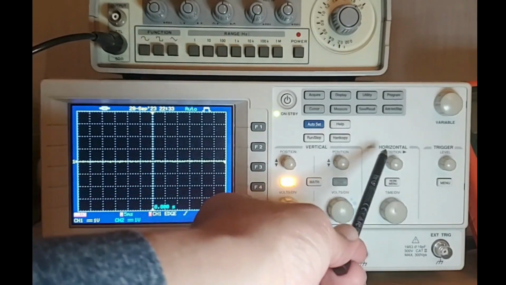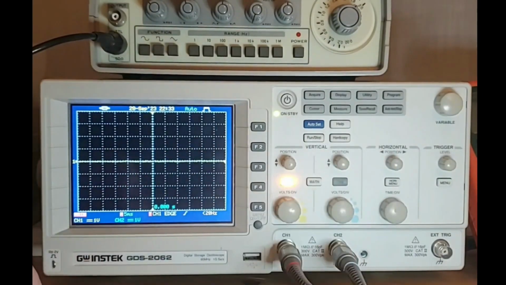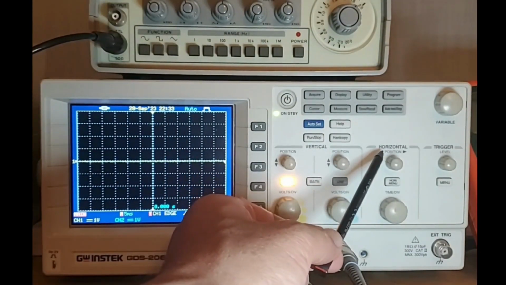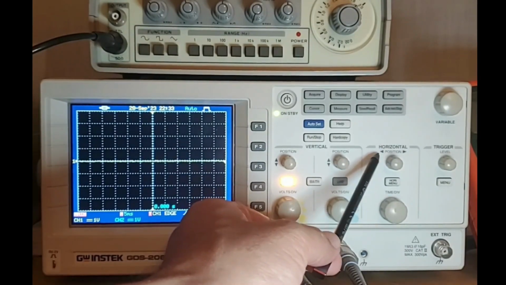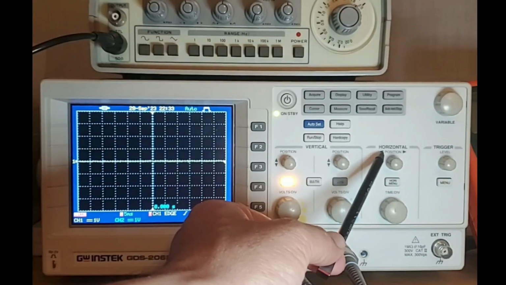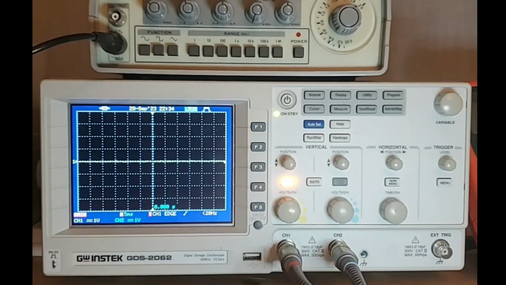We can also move the trace horizontally using this knob. And we will show that when we look at a voltage waveform, that we can move it left and right so that we can focus or zoom in on a certain part of the waveform. Let us see a typical sinusoidal waveform using the function generator, and we can display it on the oscilloscope, and then we can explore the different features of the oscilloscope.